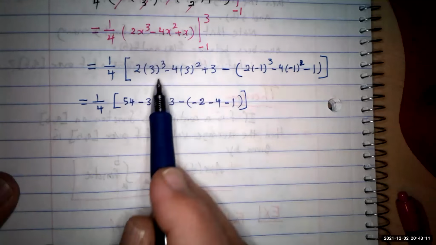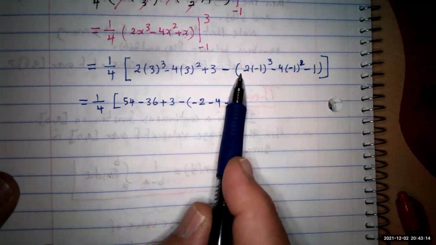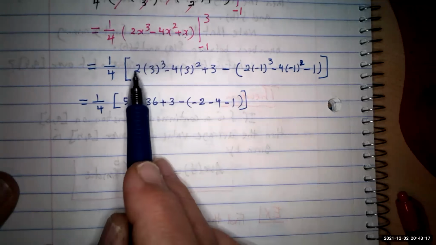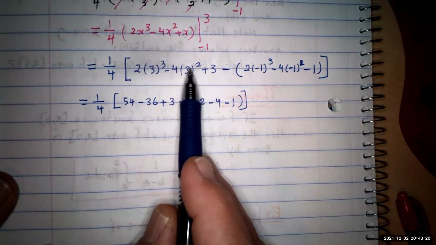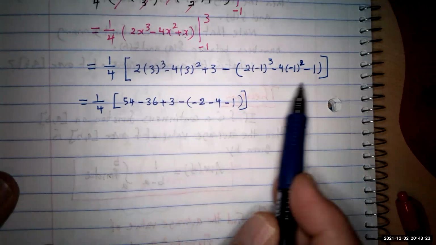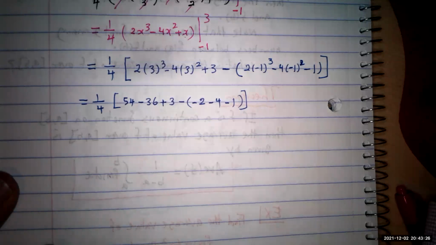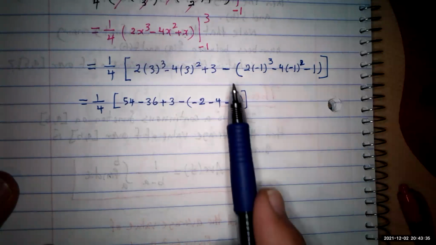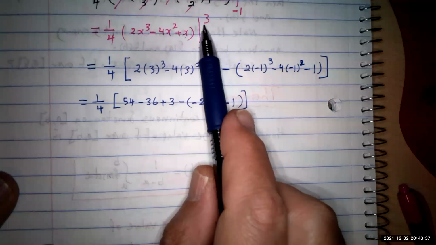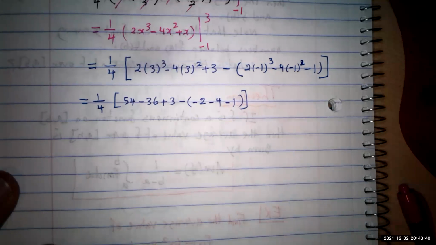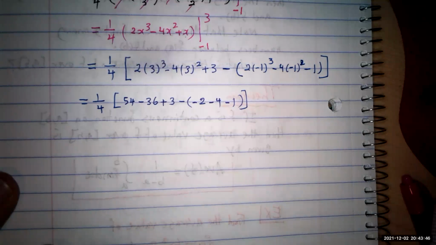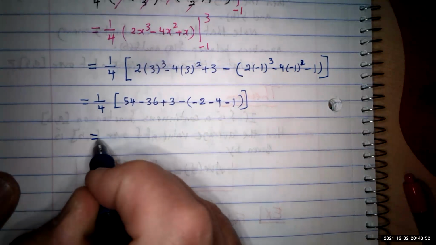Okay, so we replace the x by 3. This is it. 3 cubed, 27. 27 times 2, 54. 3 squared, 9. 9 times 4, 36. And the 3. And this is going to be just a -1. What's the question? To get this number, is it always? Yes, that's the definition of integral. You put x equal to 3, then minus the second part. That's the fundamental theorem of calculus that we talked about. Okay, just continue to simplify it. So what else? It's going to be a quarter.